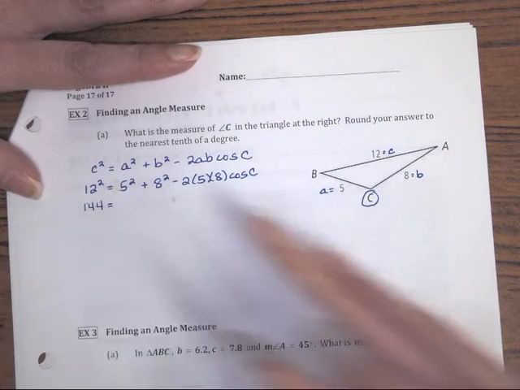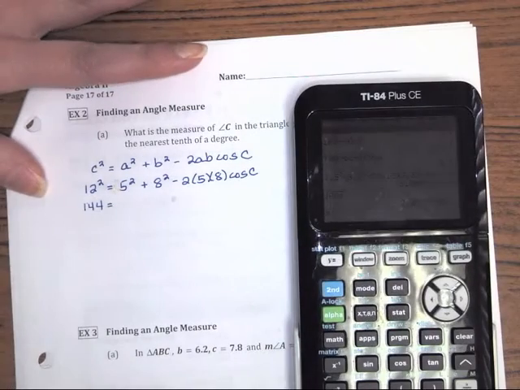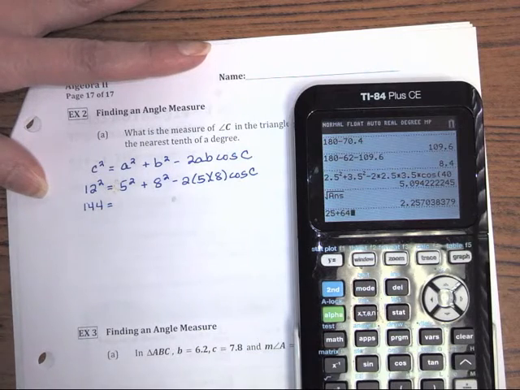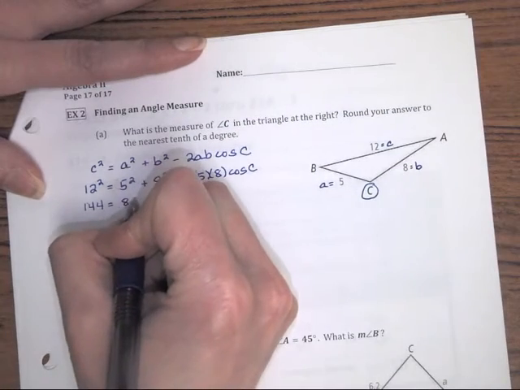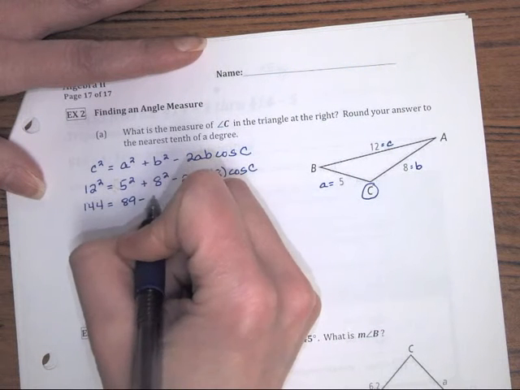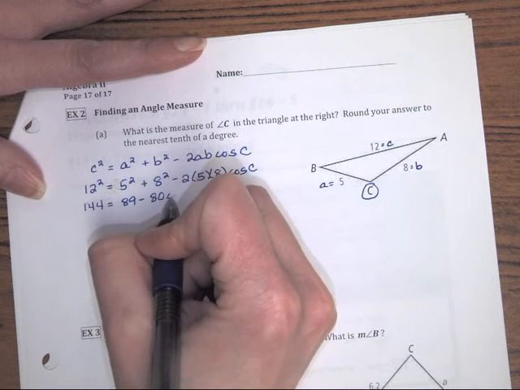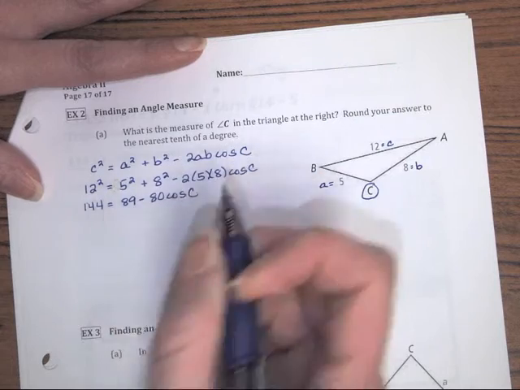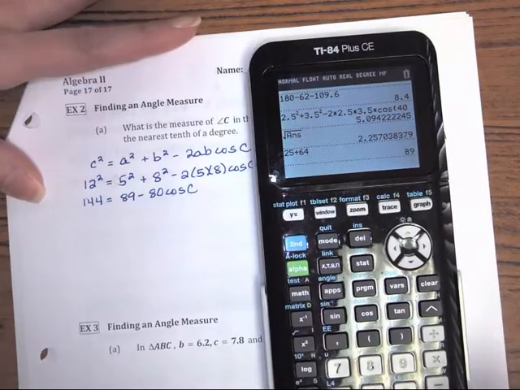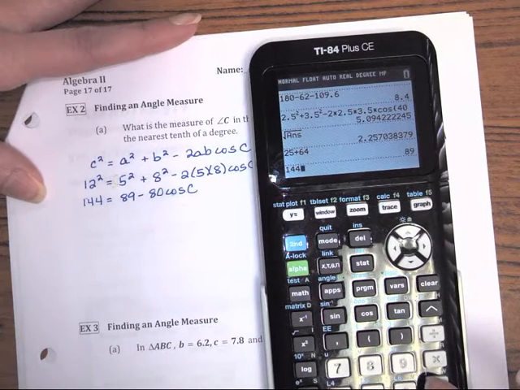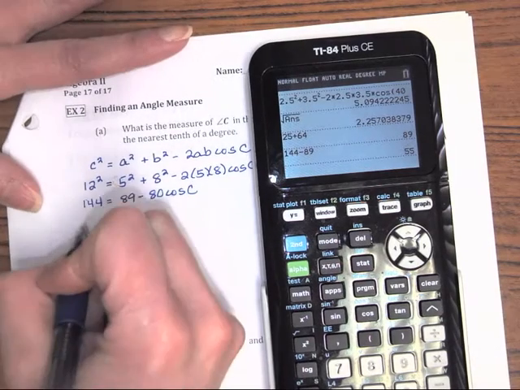This is 25 and 64, which is 89. So 89 minus 80 cosine C. Subtract 89 from both sides, and I get 55.